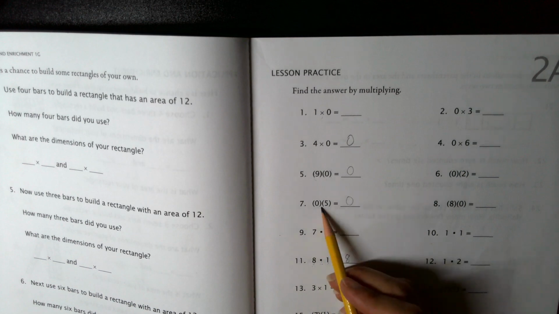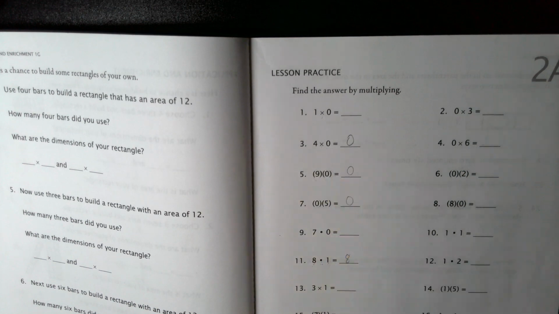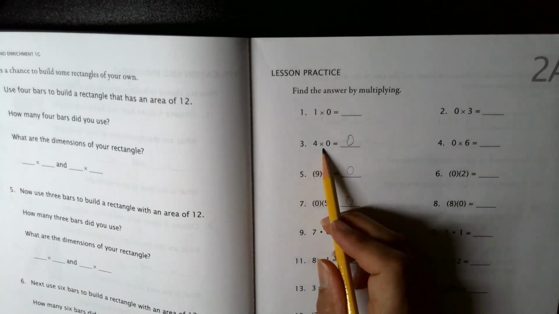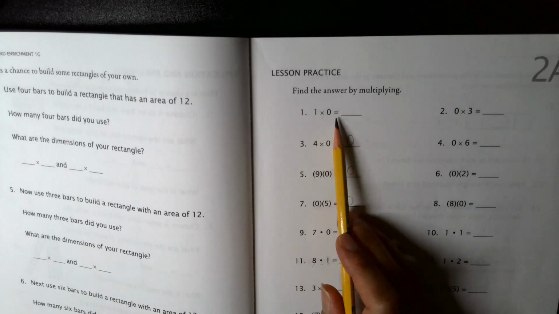Anytime you see the multiplication sign, any of these signs, you always know that that means groups of. So it's 4 groups of 0. 1 group of 0. And if you think of it that way, then your mind will always think about grouping when we're doing multiplication, which is the right way to think about it.